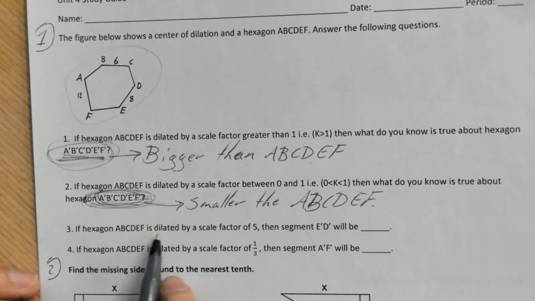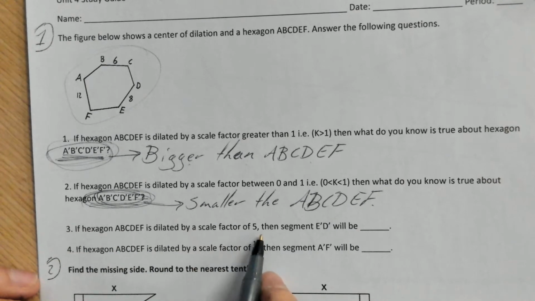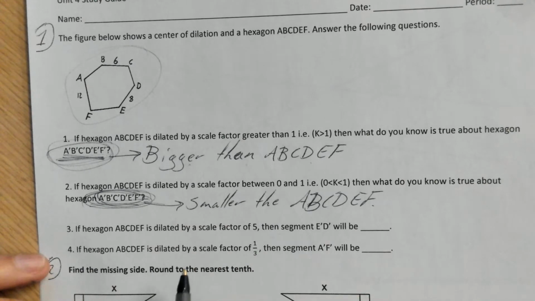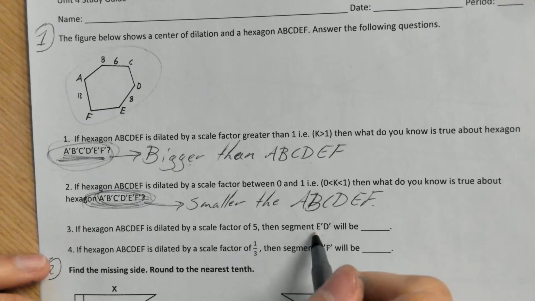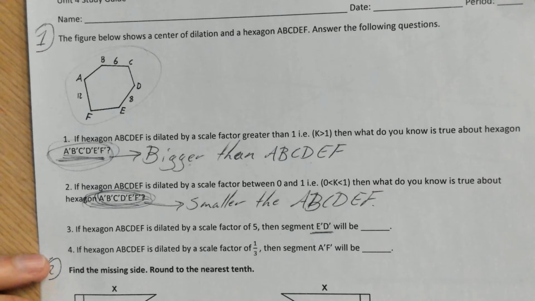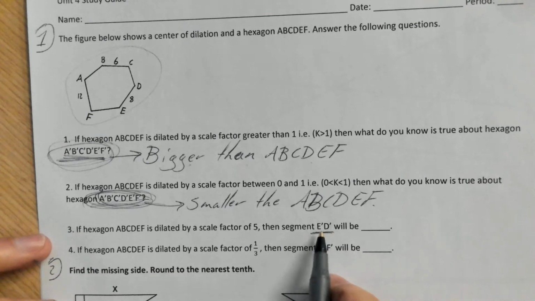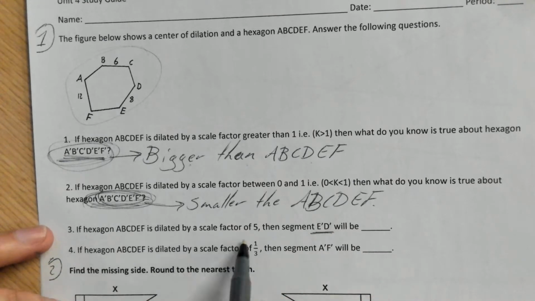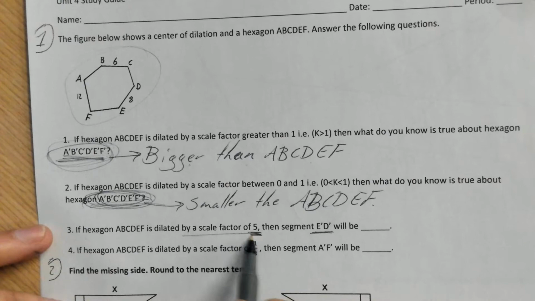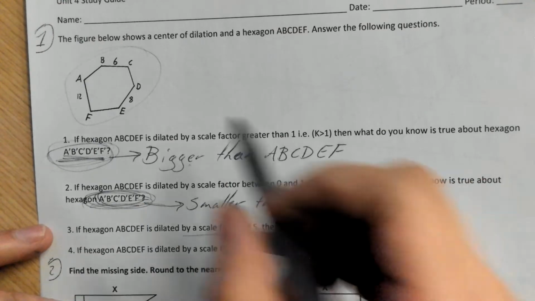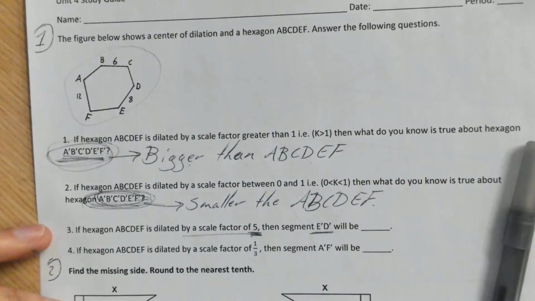Now if the hexagon is dilated by a scale factor of 5, then segment E prime D prime will be, so again, E prime D prime is the segment after the dilation, and it's asking us how big segment E prime D prime is going to be if we dilate the shape by a scale factor of 5. So here's ED.